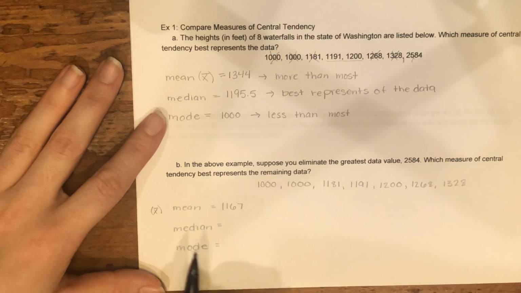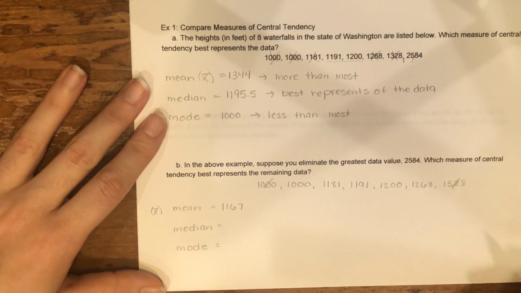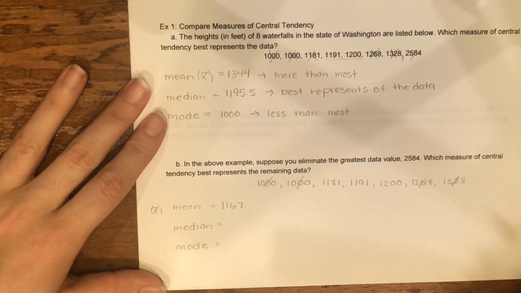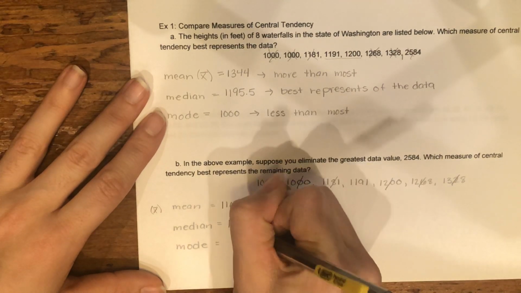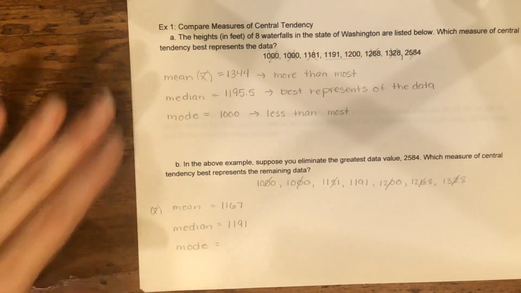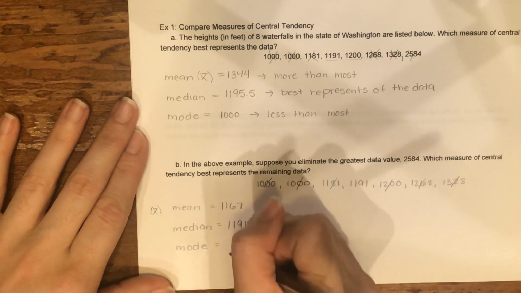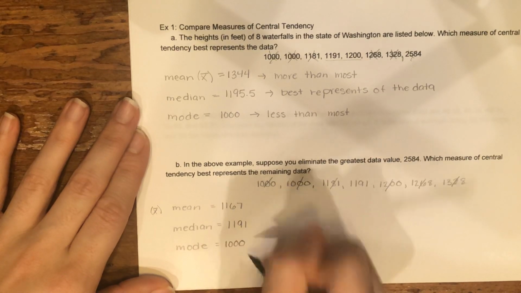Okay. Median is the middle number, so I cross off the first and the last, the first and the last, the first and the last, and I get 1,191. Okay, and then my mode, once again, it's still going to be that 1,000.